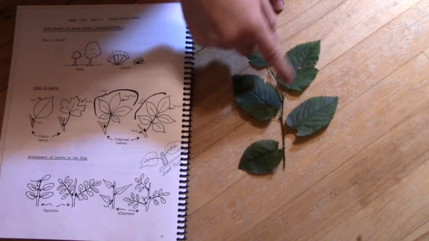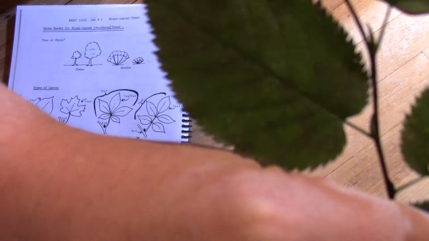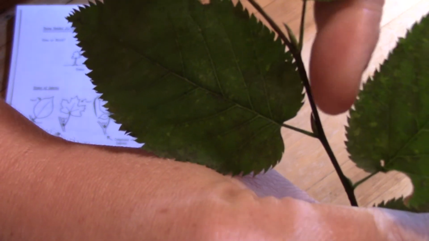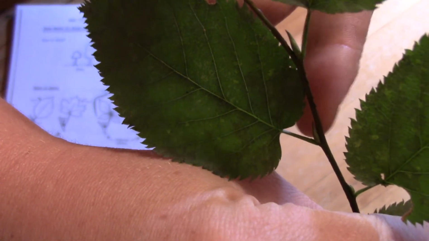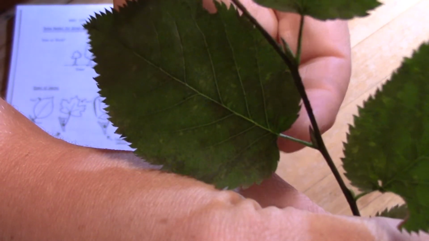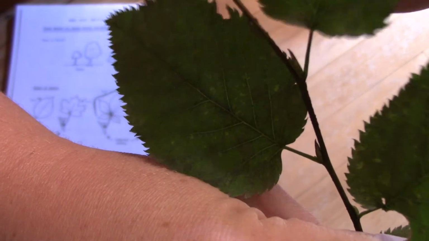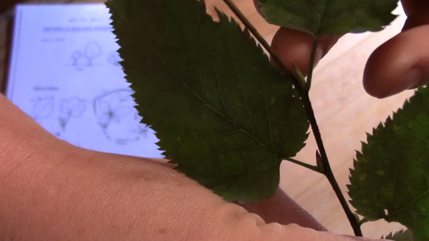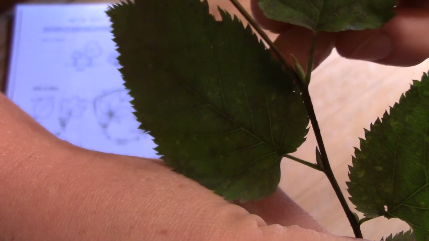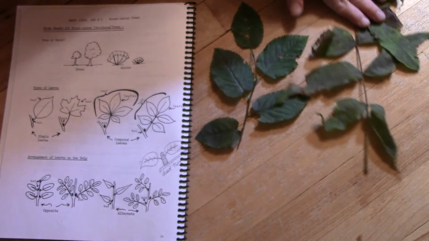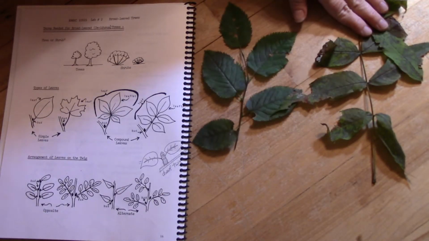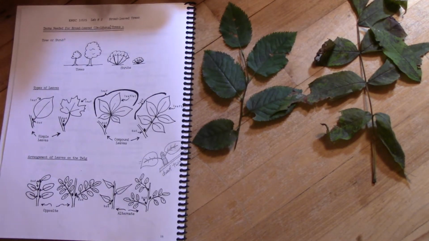Here's a better example here. We have 1, 2, 3, 4, 5 leaves, and these have really distinctive buds, if I can get it to focus here. See that long bud there? This is a leaf, and it's attached to the woody twig at a bud. Here's another leaf here, attached to the woody twig at a bud. So these are simple leaves, and this is a compound leaf. Simple leaves, compound leaf.